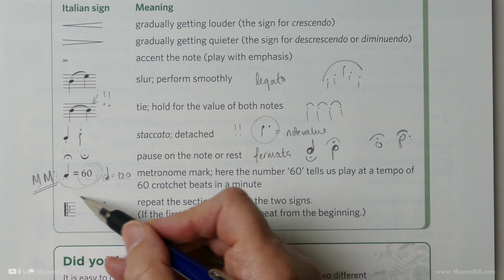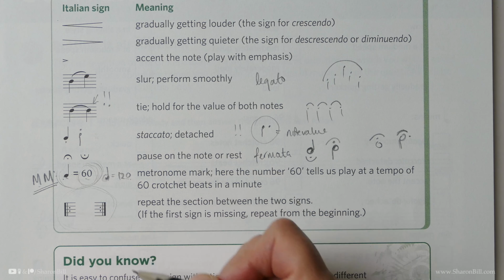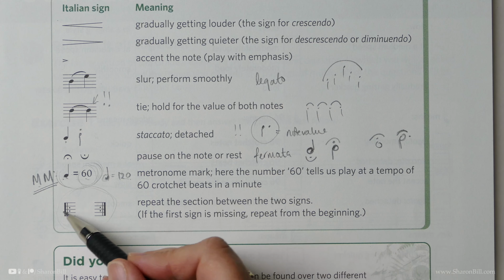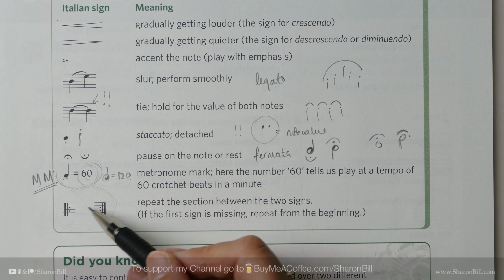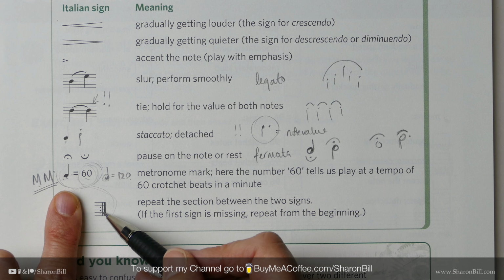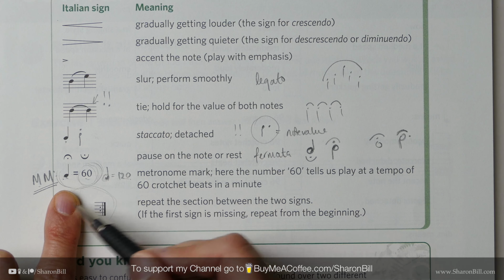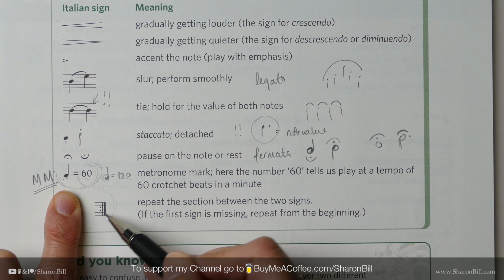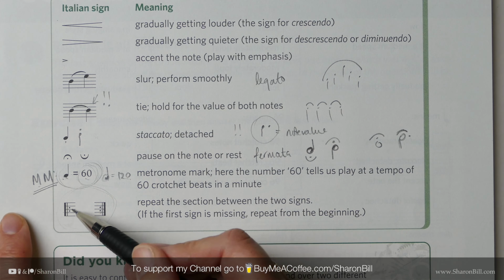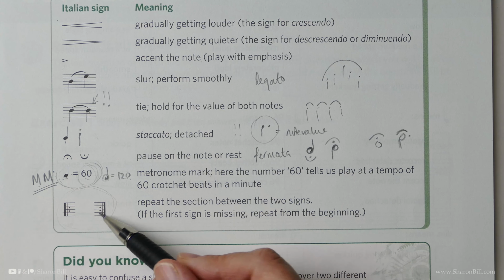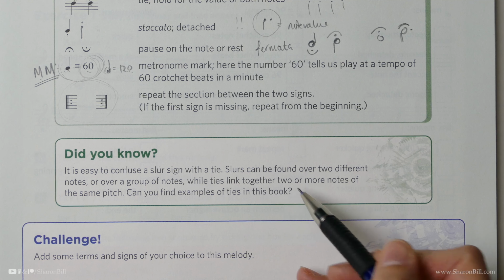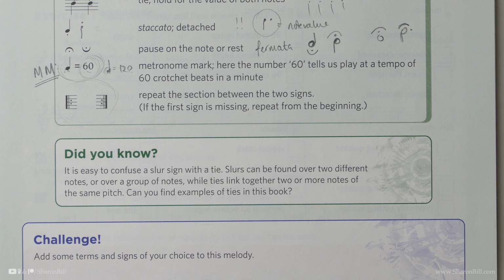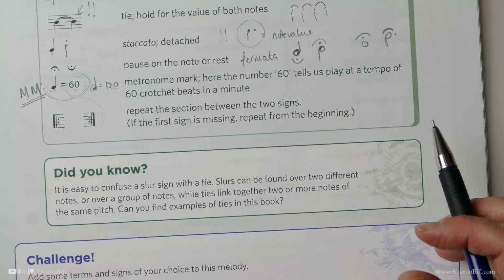And then here we have these little markings which are called repeat markings, and basically you bounce between the sections and play that section twice. If there is no sign at the beginning, it basically just means bounce back to the beginning and play that whole section twice again. So you bounce back between the dots or back to the beginning, so that's a repeat sign.